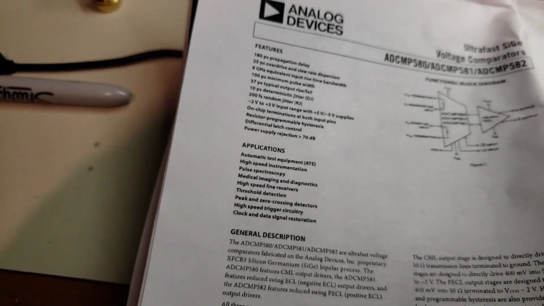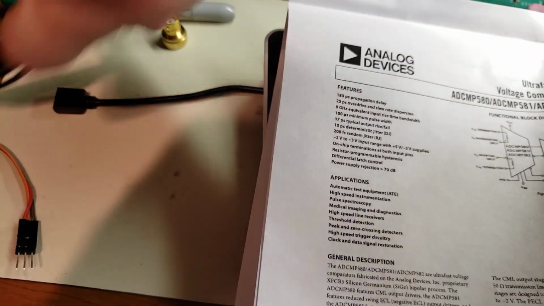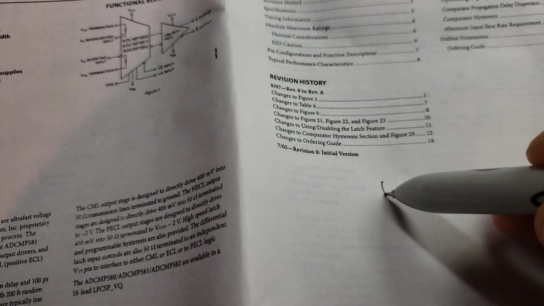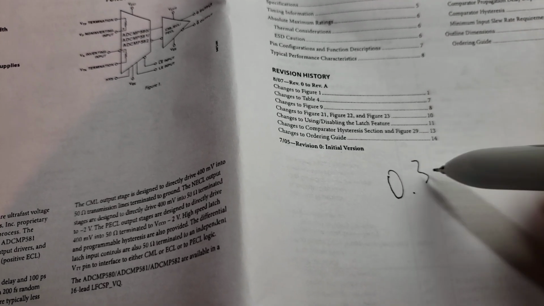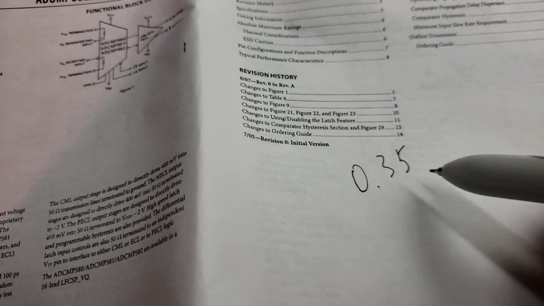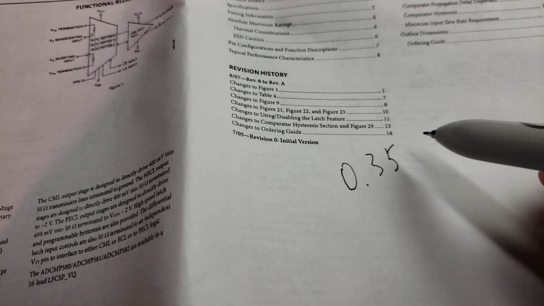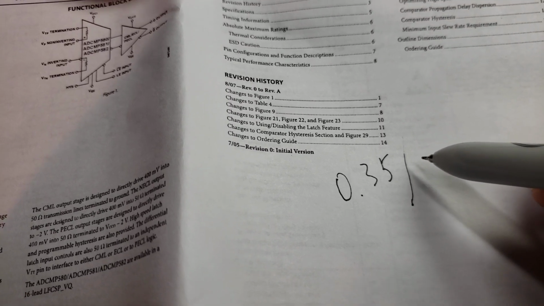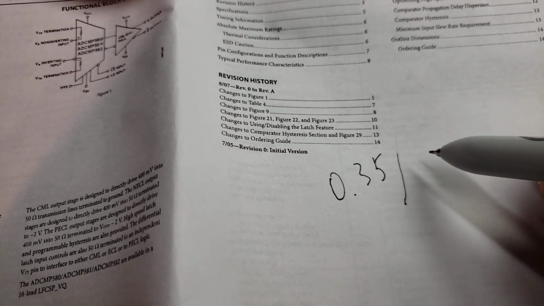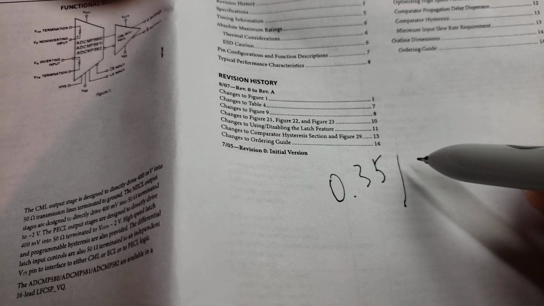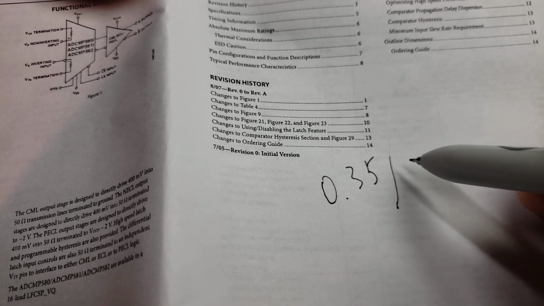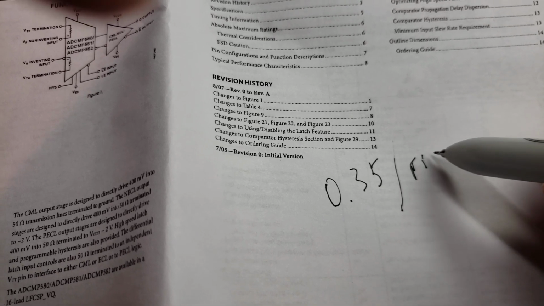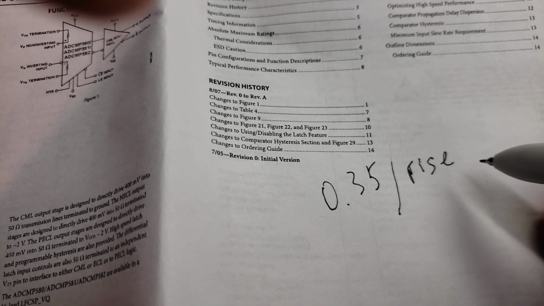So the formula for measuring the bandwidth of an oscilloscope would be something like 0.35, or 0.4 for a modern oscilloscope, and you divide that by the rise time. If you get the rise time in microseconds, then the bandwidth will be in megahertz.